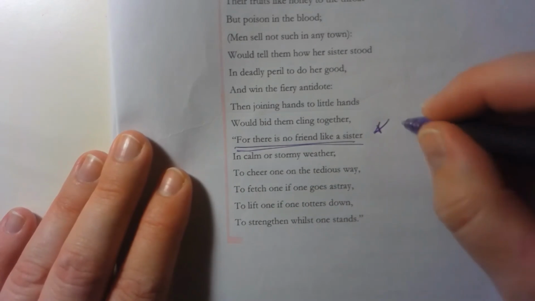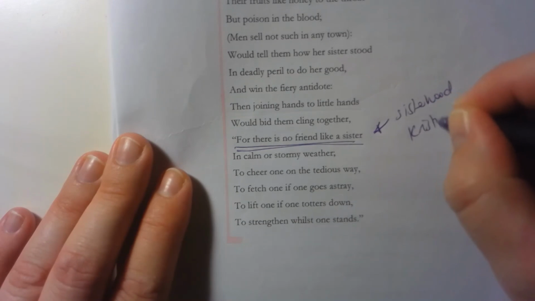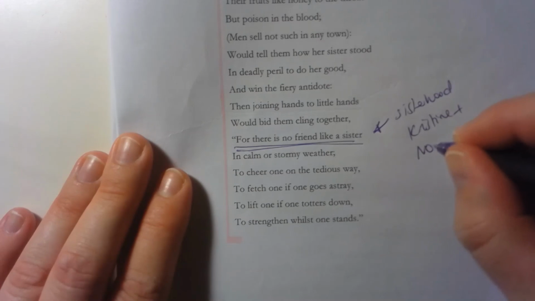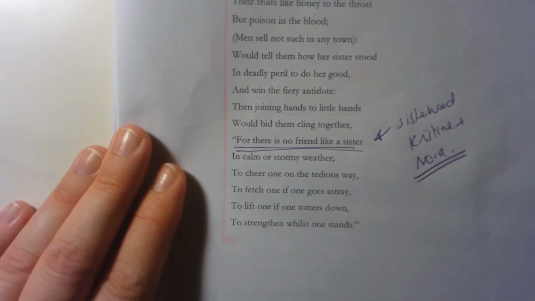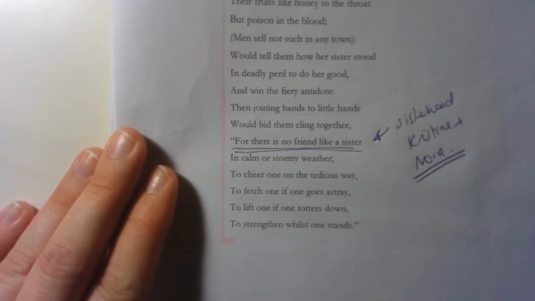And the last thing, just very quickly, is this image of sisterhood as against brotherhood. And that is really nicely symbolised by Christine and Nora. It's not always perfect, but of course it's one way of self-preservation for women in the play and in the poem.